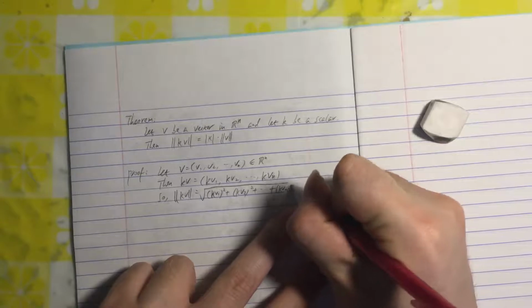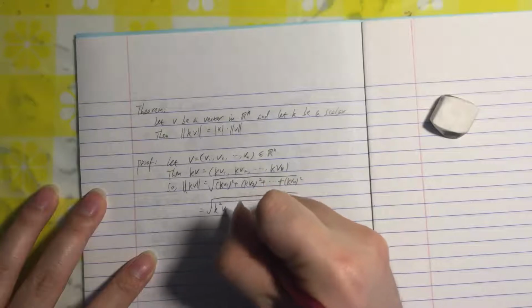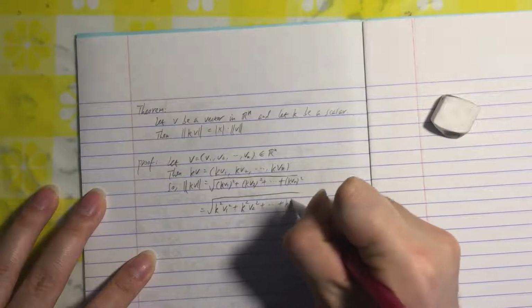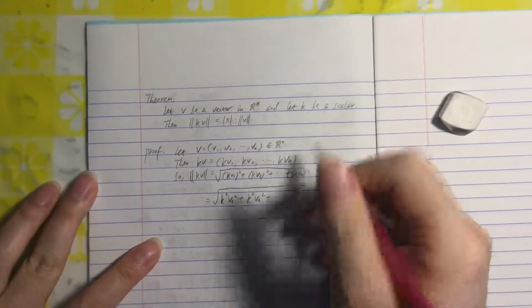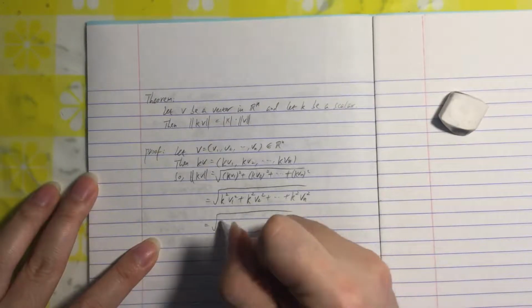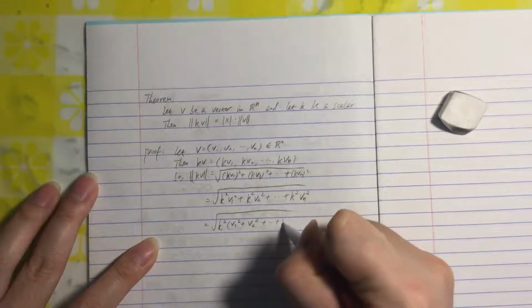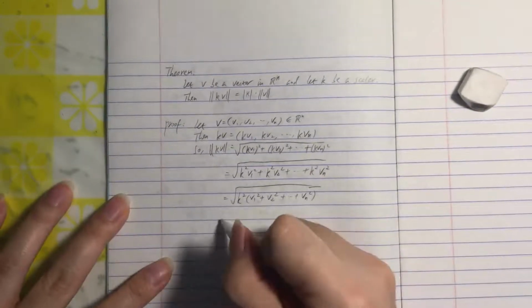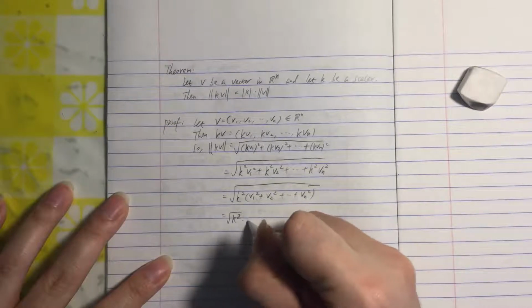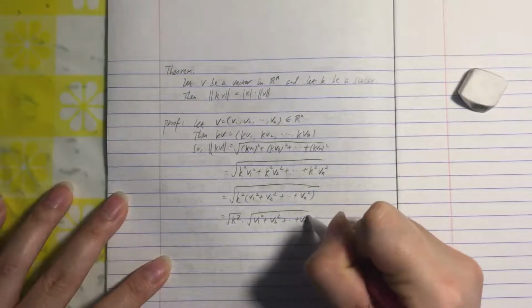That can be written as square root of k squared v1 squared plus k squared v2 squared plus k squared vn squared. Then, since k squared is a perfect square, I can pull it out. I get k squared times v1 squared plus v2 squared plus vn squared. Then I can split the square root like this. Square root of k squared times square root of v1 squared plus v2 squared plus vn squared.